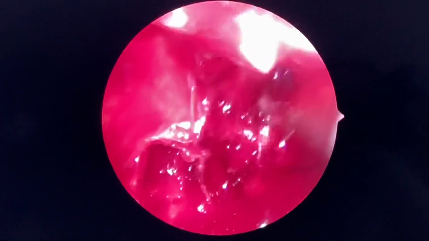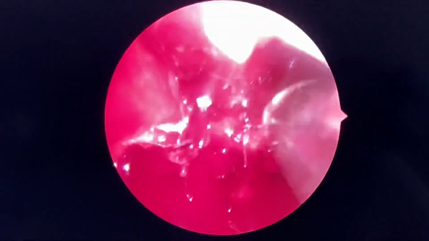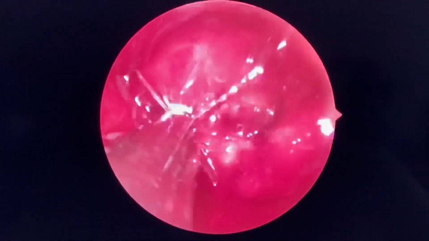We have removed the pterygoid body. This is the Vidian canal. We have removed the medial and the lateral wall of the pterygoid plates. Then further going laterally, this is the area of the cavernous sinus. This is the greater wing of the sphenoid, wherein we can see the dura of the temporal lobe.